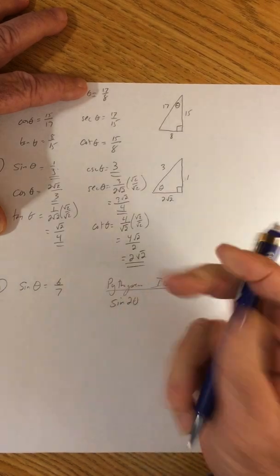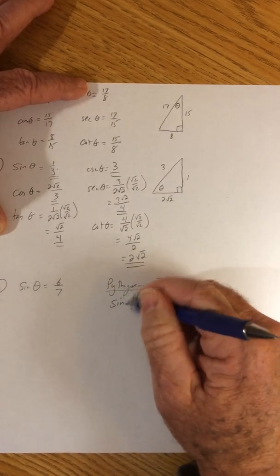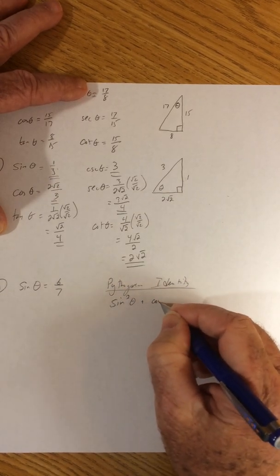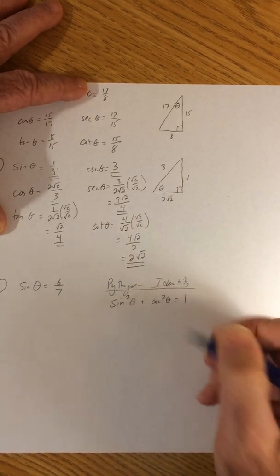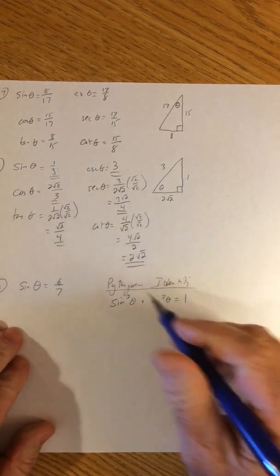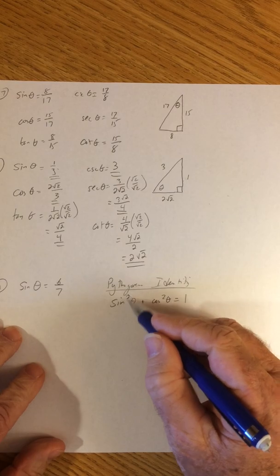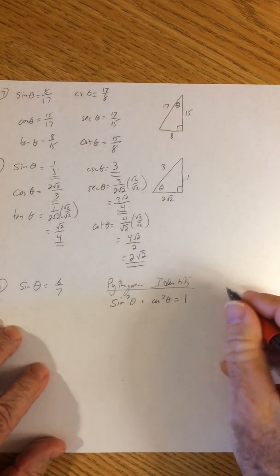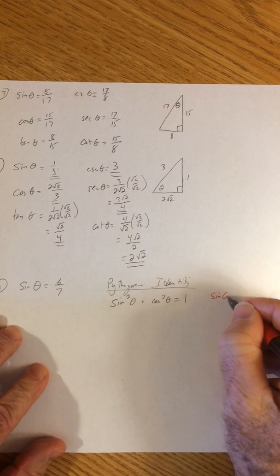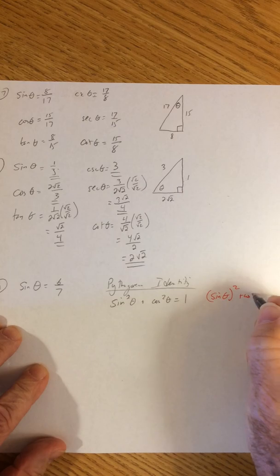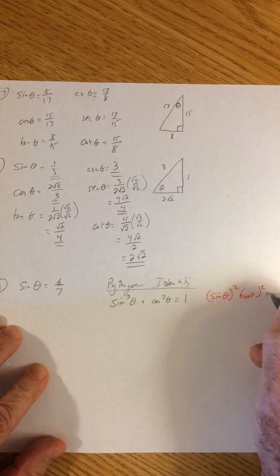Sine squared theta, oops, make that a square. Sine squared theta plus cosine squared theta is equal to 1. That's known as the Pythagorean identity of trigonometry. Now sine squared theta actually means sine of theta quantity squared, plus cosine of theta quantity squared.